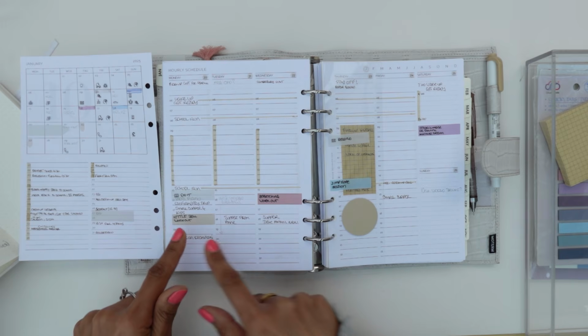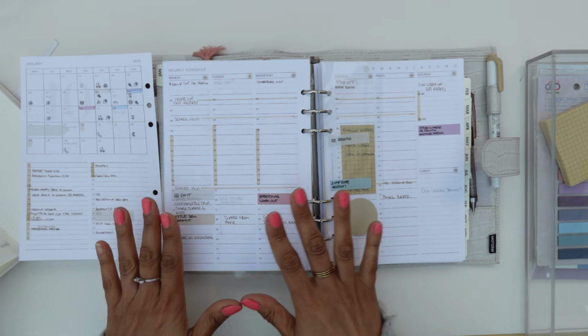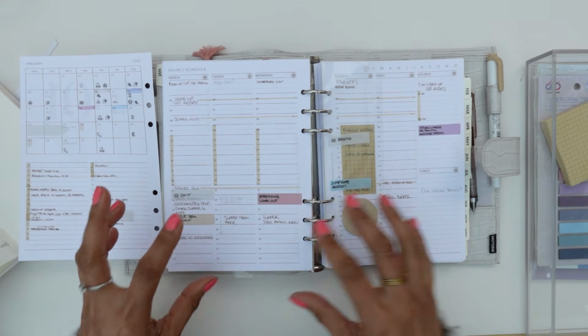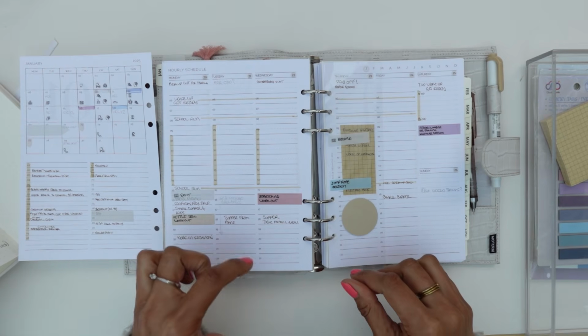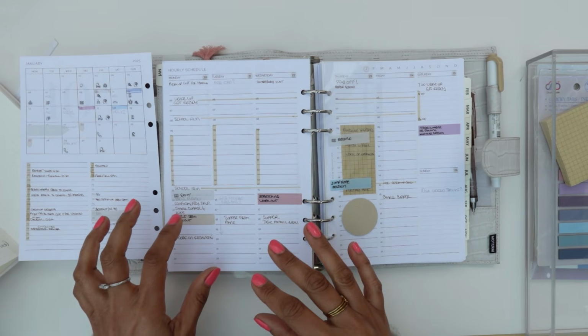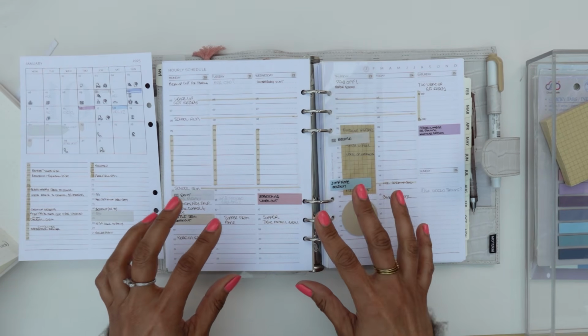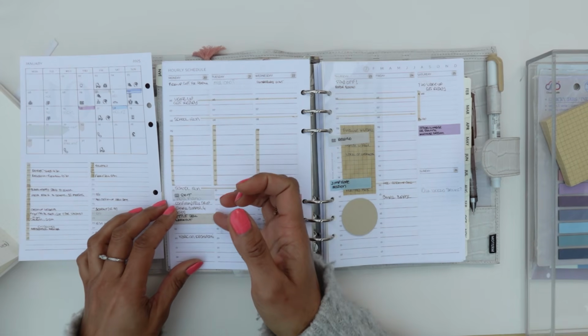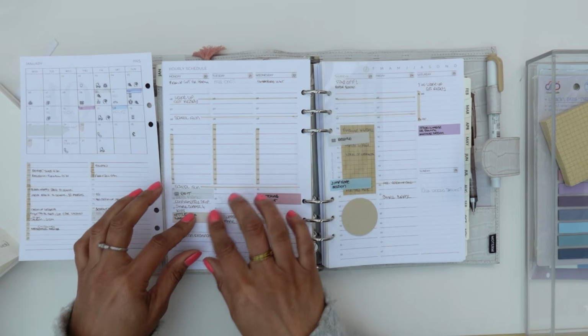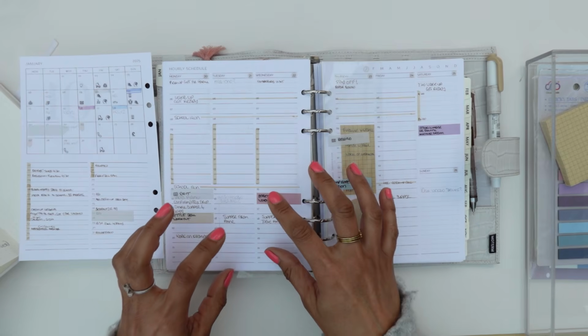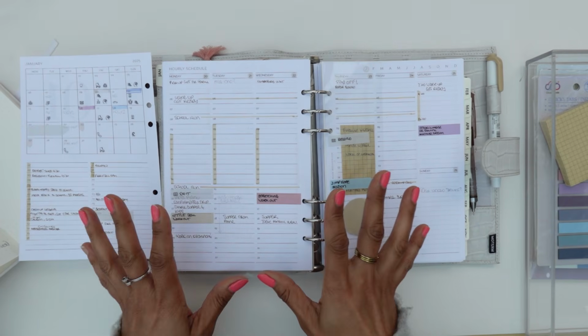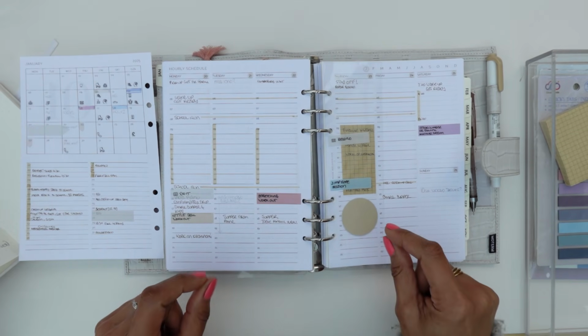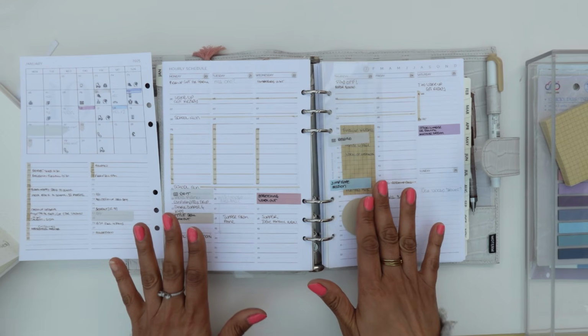If it doesn't, then I may have to move it elsewhere. And the thing is, I had trouble because I was penning things in, and then when I wasn't doing them, I felt like I had failed somehow. So by having these little page flags, that if I have to move something, I don't feel as bad, is really great.